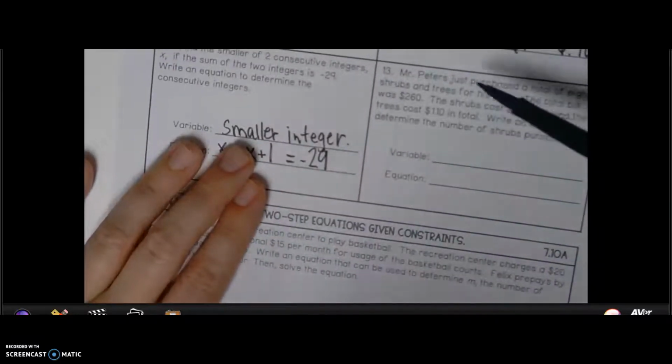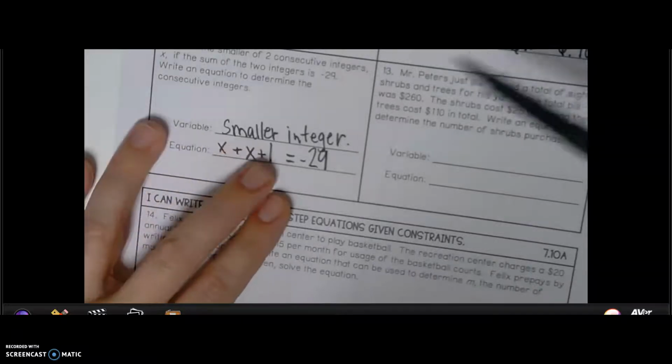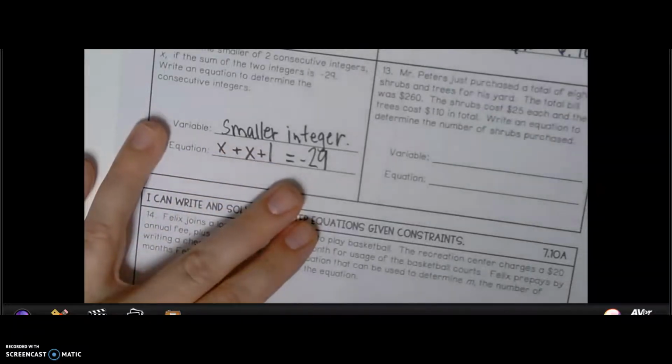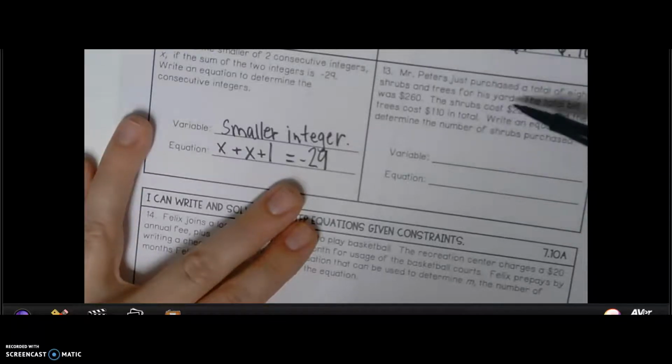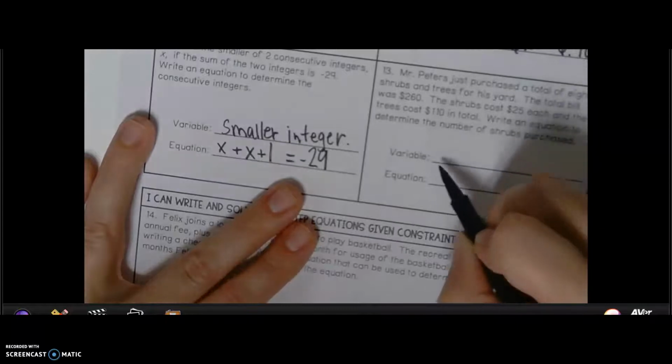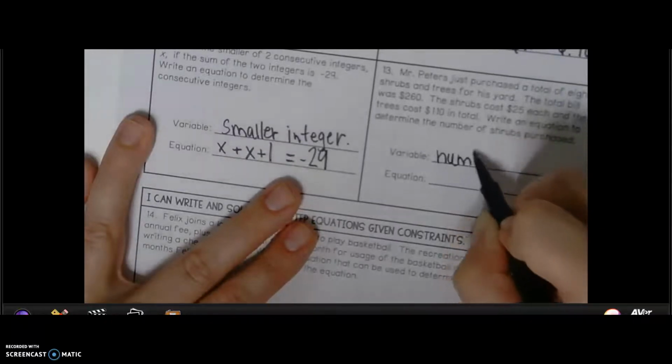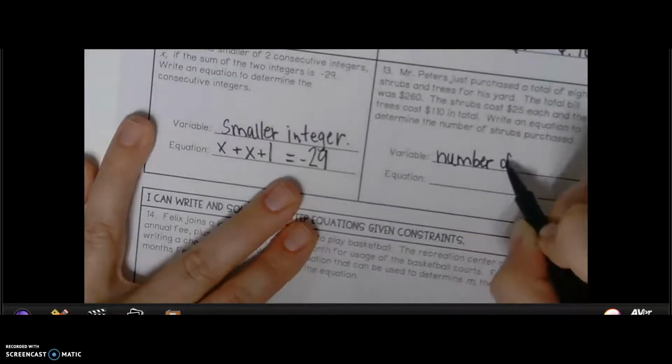Number 13, Mr. Peters just purchased a total of 8 shrubs and trees for his yard. The total bill was $260. The shrubs cost $25 each, and the trees cost $110 in total. Write an equation to determine the number of shrubs that were purchased. So we're solving to find our variable X, which is the number of shrubs.